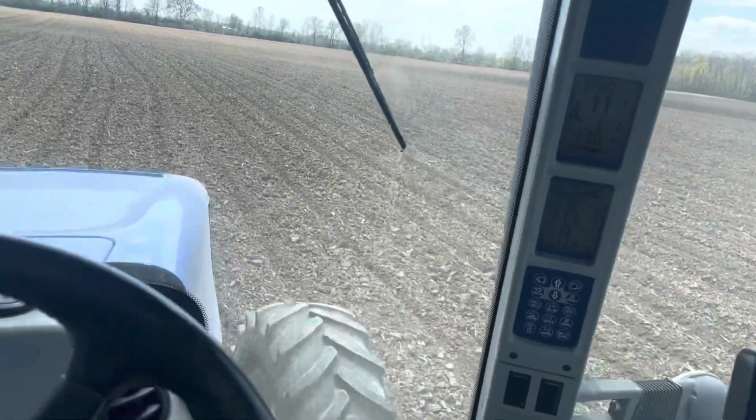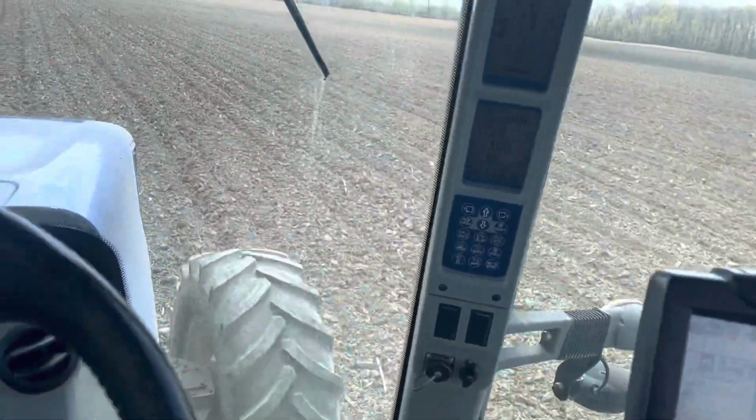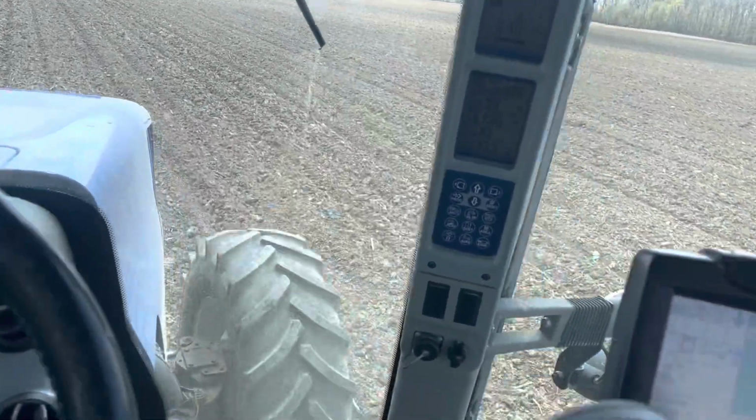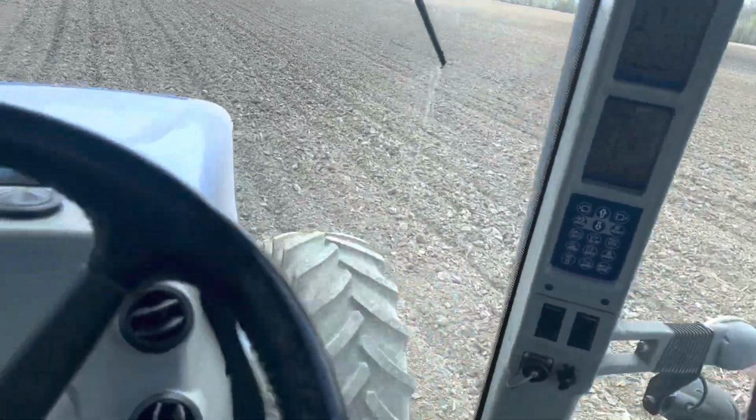Now if you want to change, the nice thing about headland management, I can raise the throttle. It won't affect it. When I get to the end, it'll still work fine.